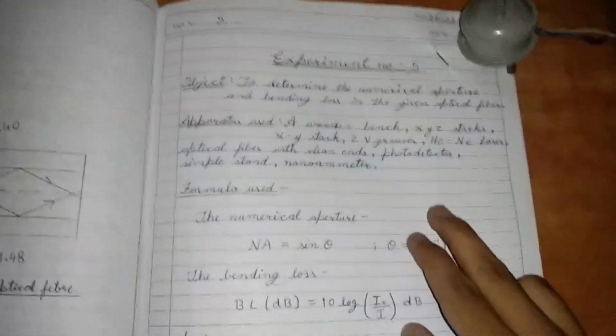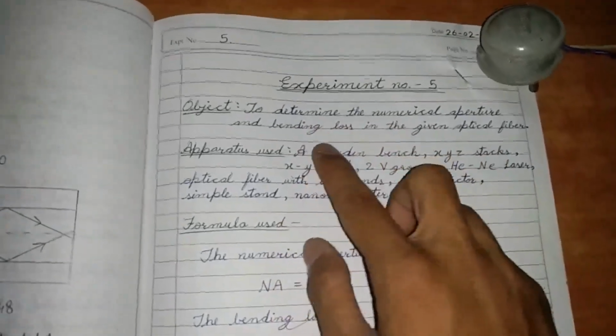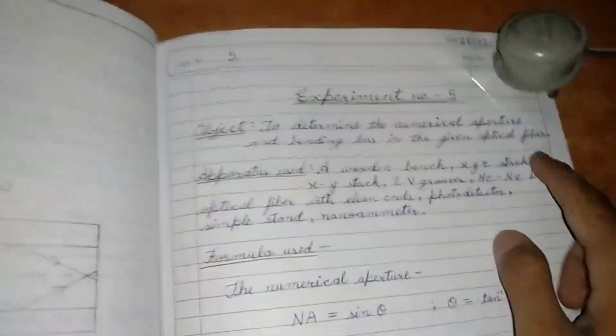So now let's do the experiment on optical fiber. We have to determine the numerical aperture and bending loss in the given optical fiber. Okay, so this is our apparatus.